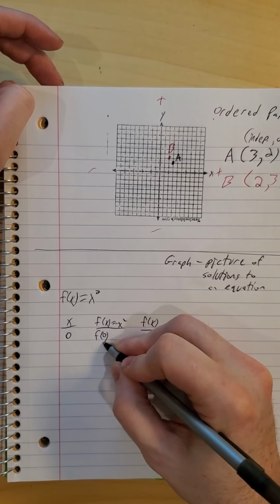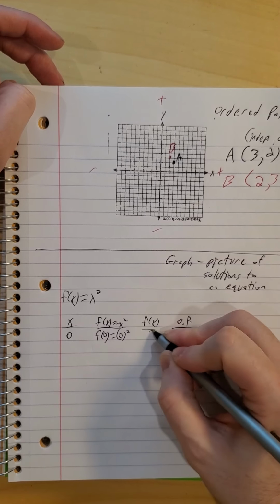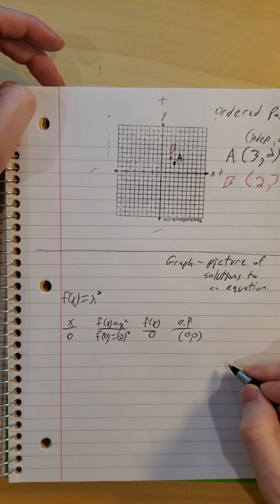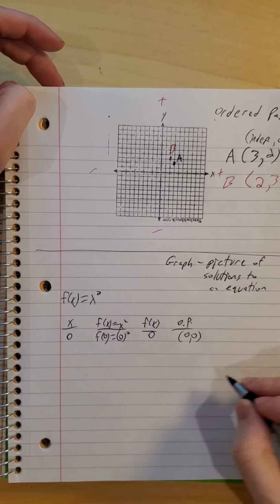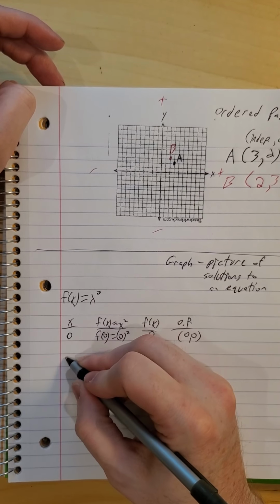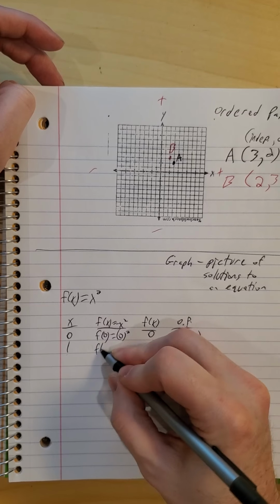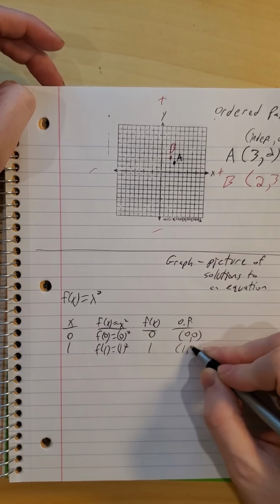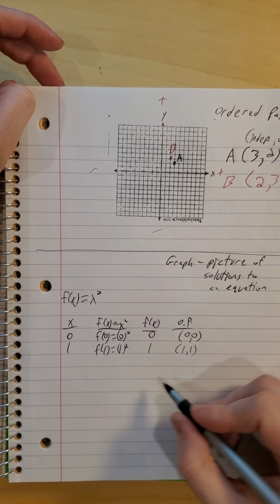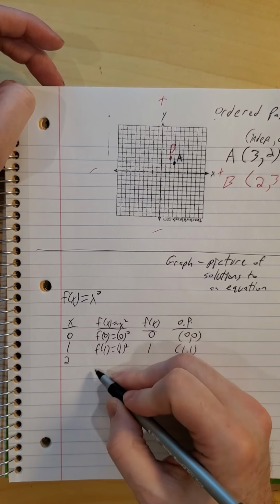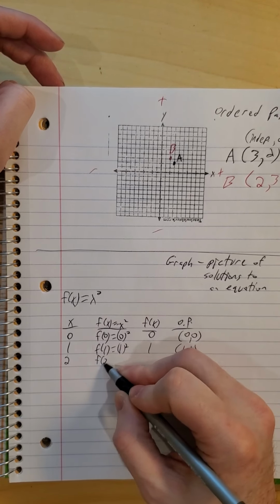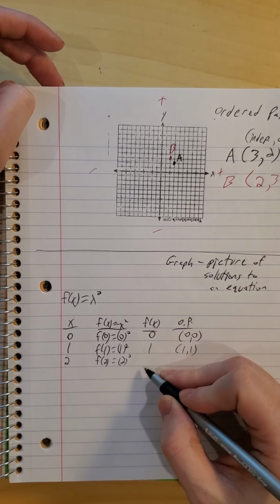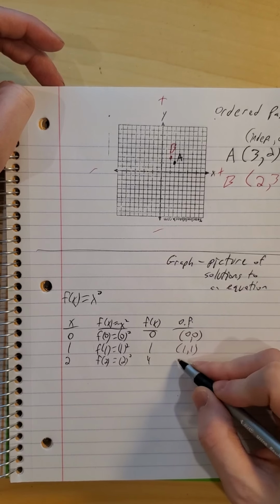So f of 0 is 0 squared, which is an output of 0. So our ordered pair would be 0, 0. This would go through the origin. If I have an input value of 1, f of 1, 1 squared is 1. 1, 1 is on my graph. 2 is where the behavior starts to become apparent that it's changing. 2 squared is 4.